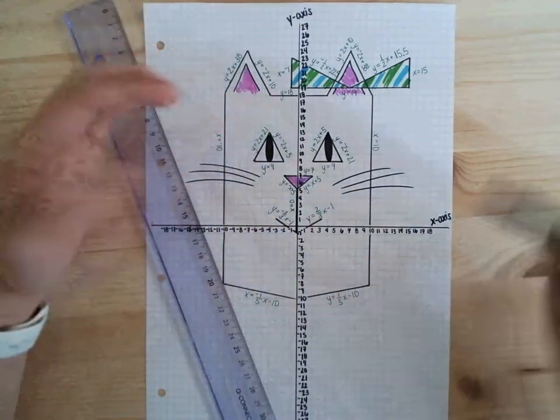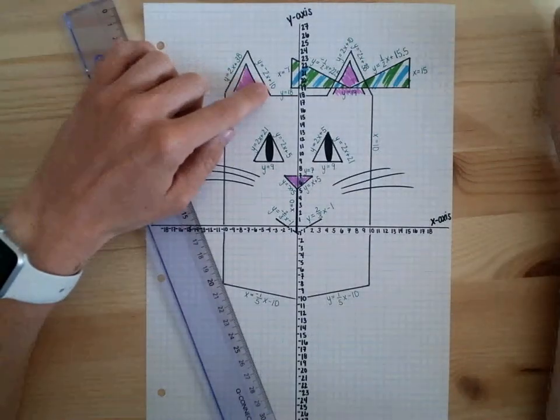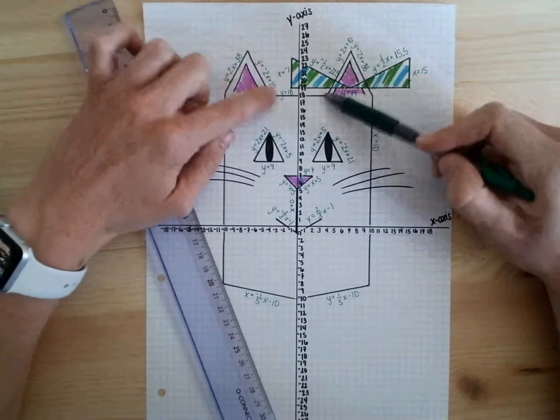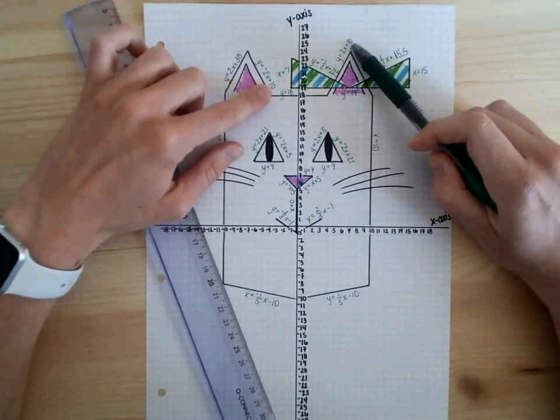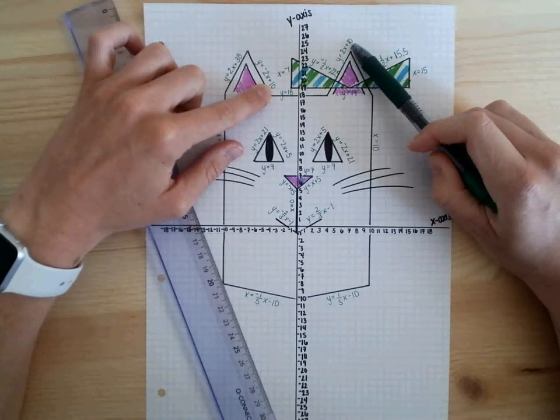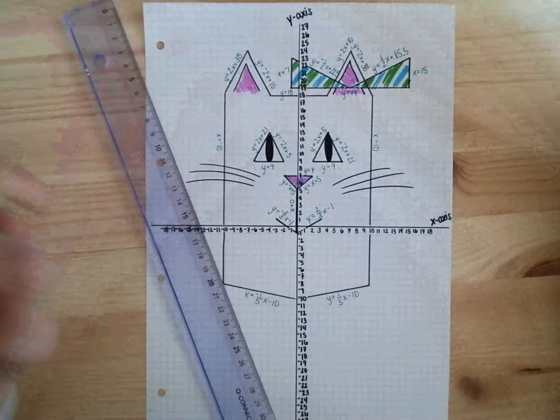And notice, because of symmetry, it makes it easy for me to know that these two lines, because they're symmetric about the y-axis, have the exact same y-intercept because they will cross the y-axis at the same point. That's not always the case. It's only if you have symmetry that that might happen.